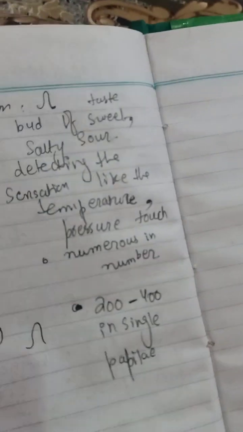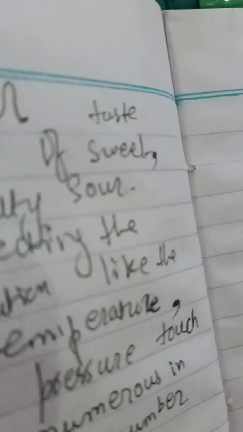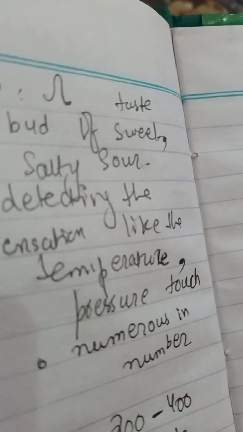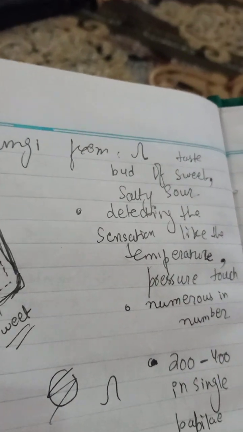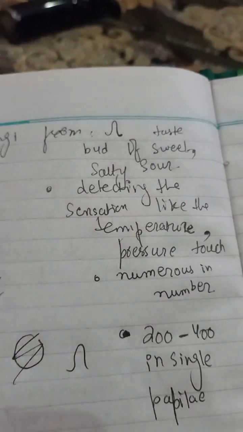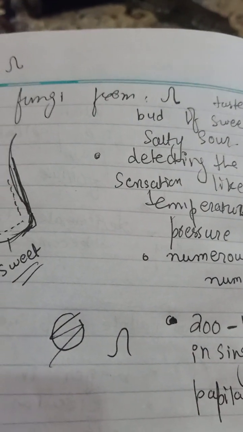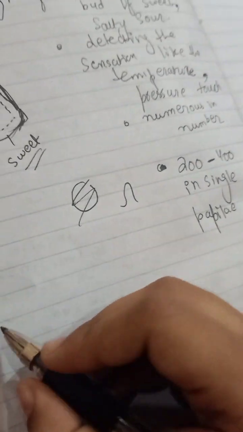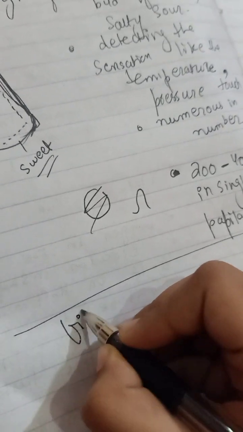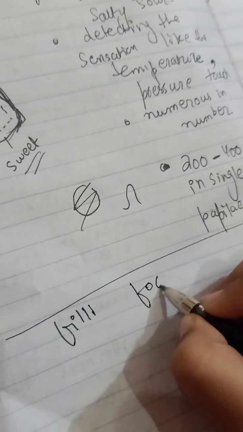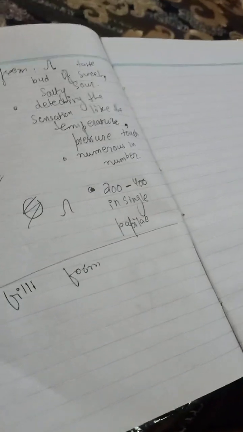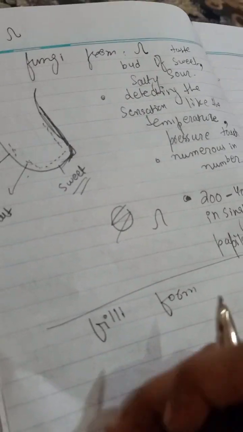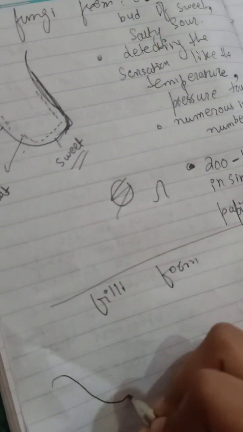Okay. Now if you're talking about the next papillae, that is the filiform papillae. They do not have taste buds, but they have a proper function. So let's talk about the filiform papillae. This is the last one, okay. And let me make the structure.